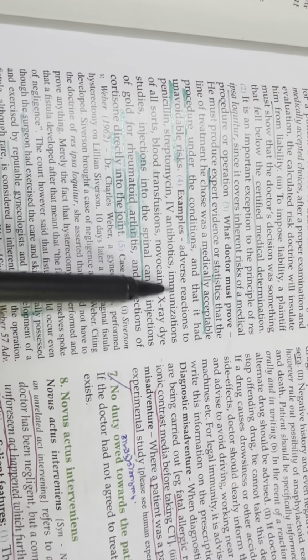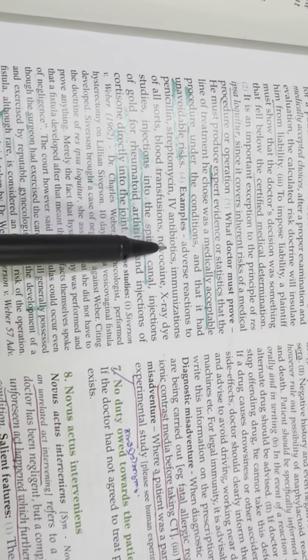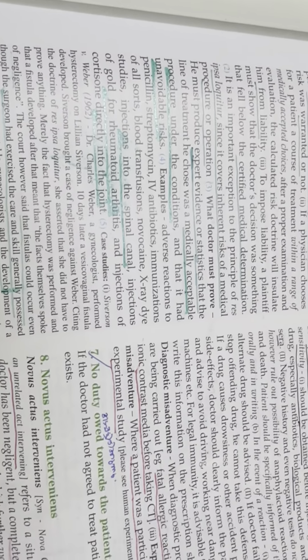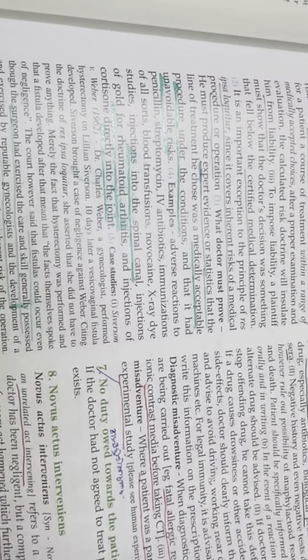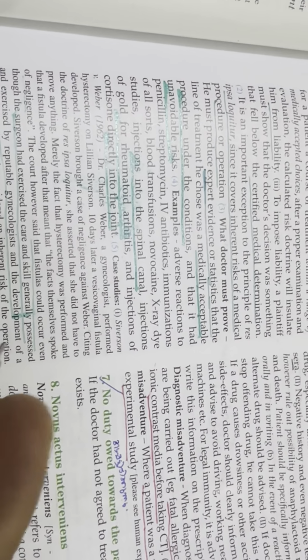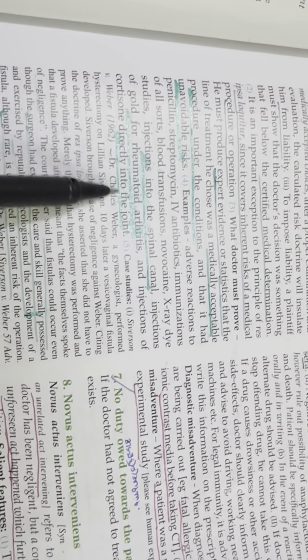Examples: adverse reaction to penicillin, streptomycin, IV antibiotics, immunization, all sorts of blood transfusion, Novocaine, X-ray dye study, injection into the spinal canal, injection of gold for rheumatoid arthritis, and injection of cortisone directly into the joint.